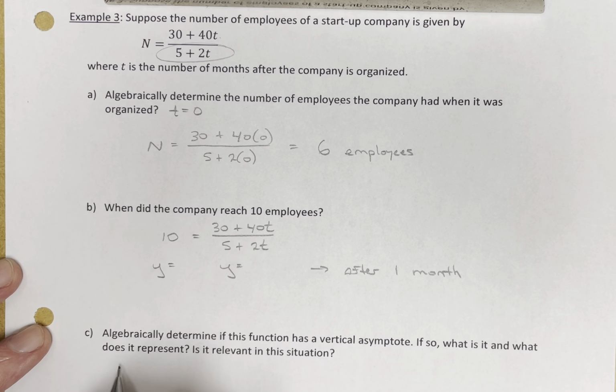So let's check my denominator, 5 plus 2t. When does it equal 0? Let's subtract 5 from both sides. 2t is negative 5. Let's divide both sides by 2. And t is equal to negative 5 halves, which is the same thing as negative 2.5.